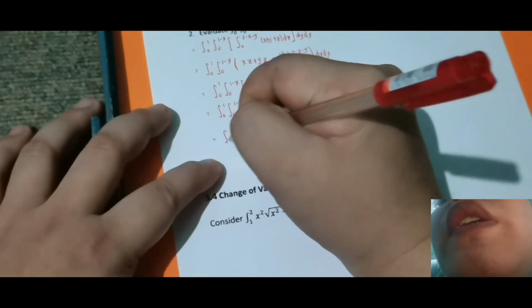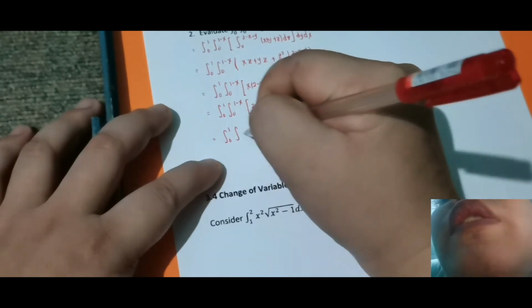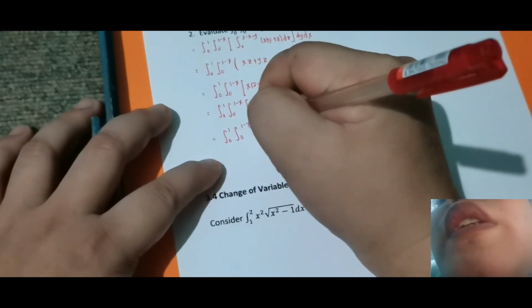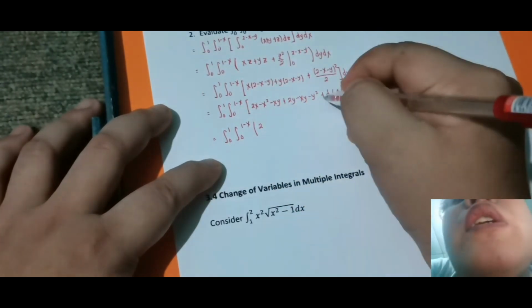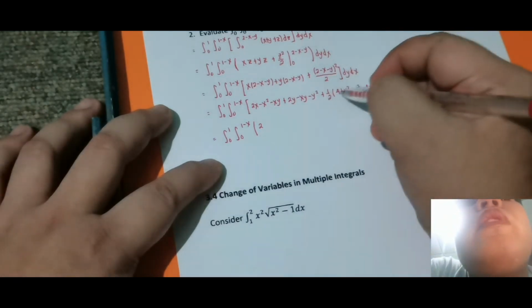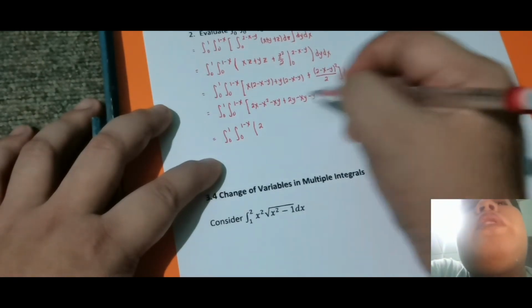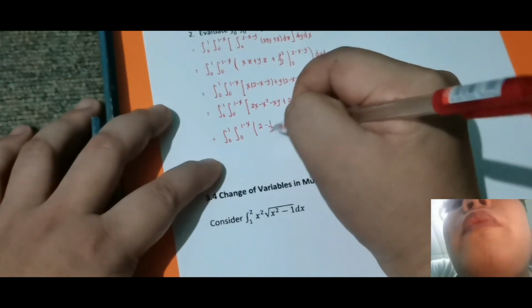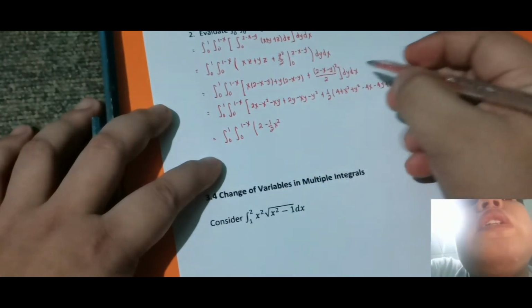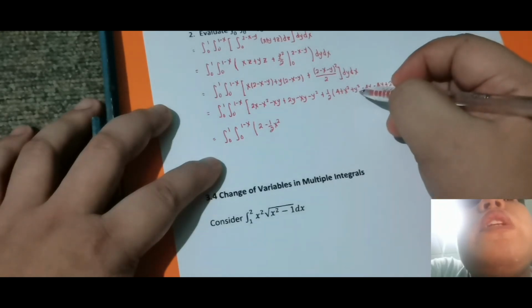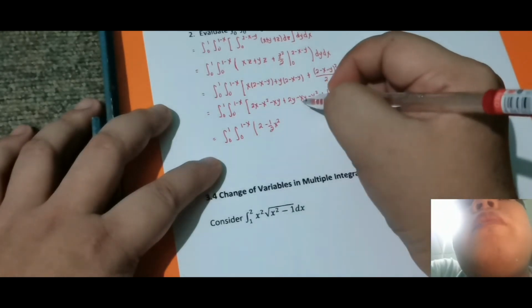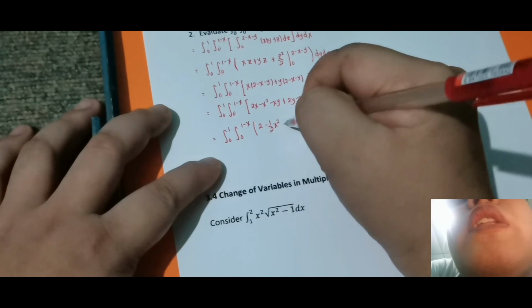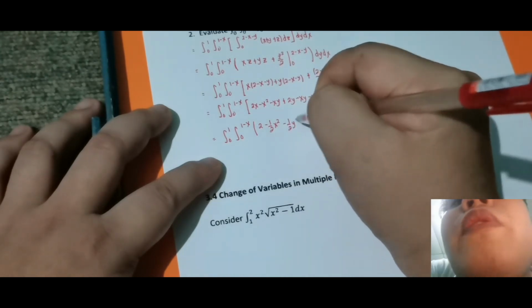This is just the integral from 0 to 1. Integral from 0 to 1 of... unahin ko si 2, kasi 1 half times 4 is 2. 1 half times x squared is 1 half x squared. Minus negative x squared is negative 1 half x squared. Next is 1 half times y squared, that is 1 half y squared. Minus negative y squared, that is negative 1 half y squared.